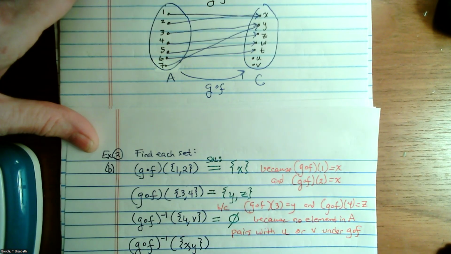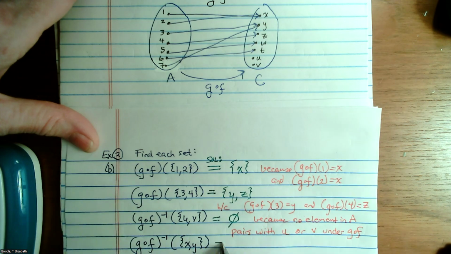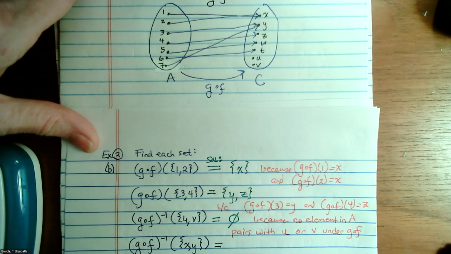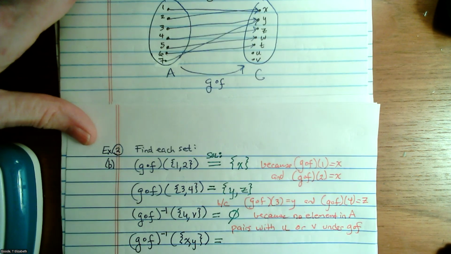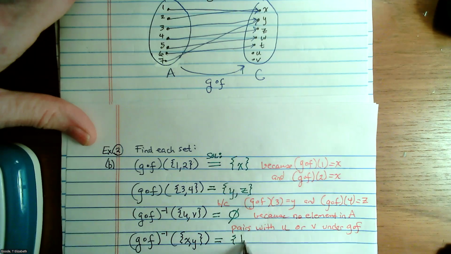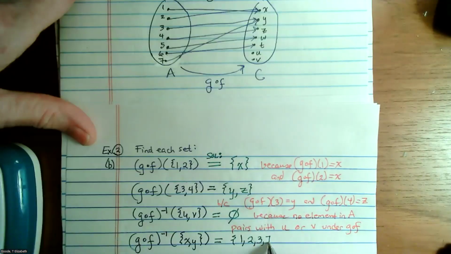Great. Last but not least, G of F inverse of the set containing X and Y. The set containing 1, 2, 3, and 7. Anybody else concur? I agree with that. 1, 2, 3, and 7.